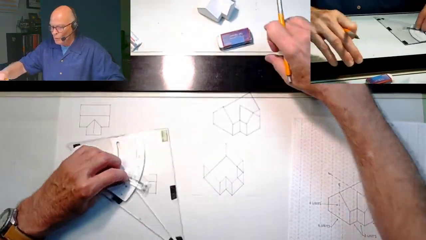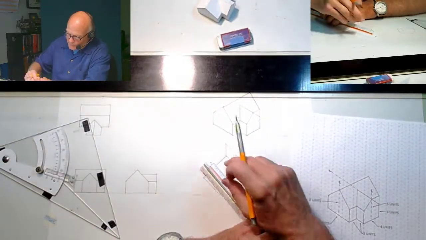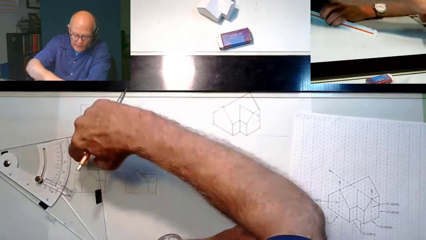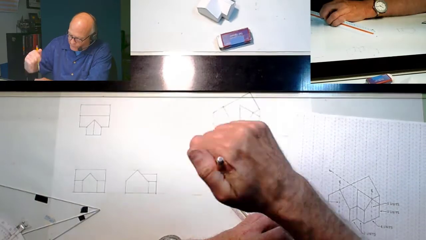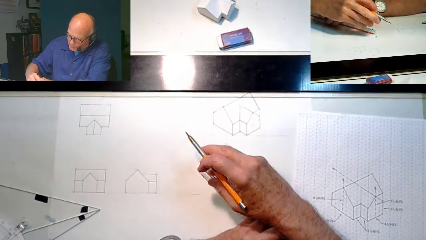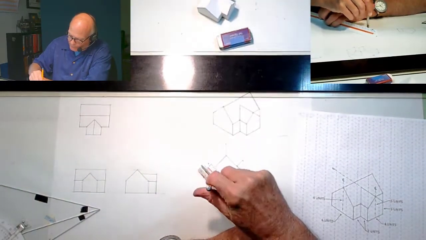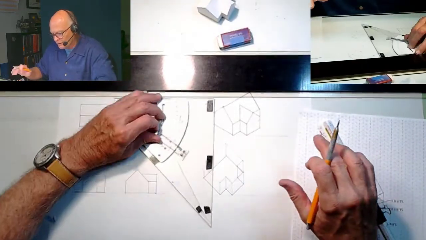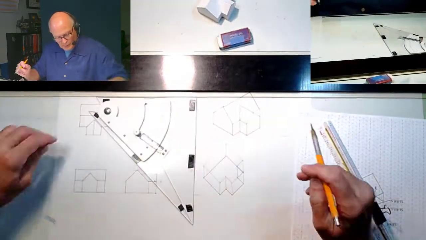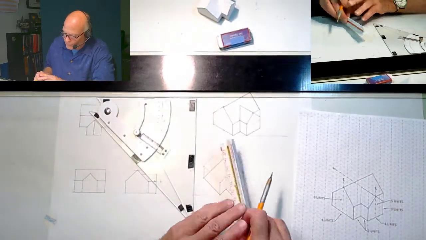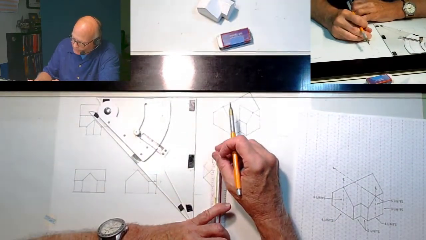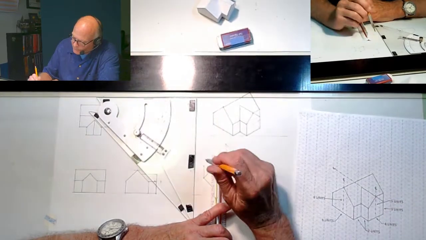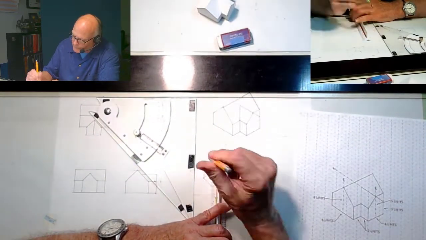So I'm going to come over here to the bottom of this side, which is this piece here, and I'm going to go up. I'm going to find the halfway point, which is the center line, and project up a distance of 6 units high. So I found the midpoint, extended it up, and I mark it.